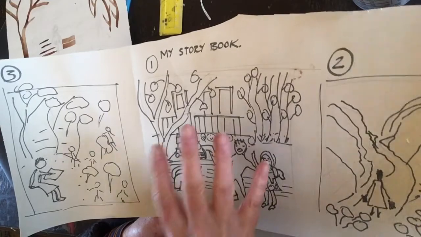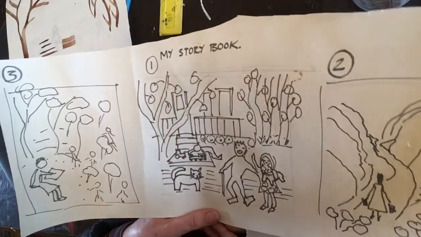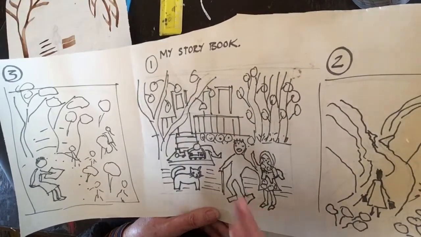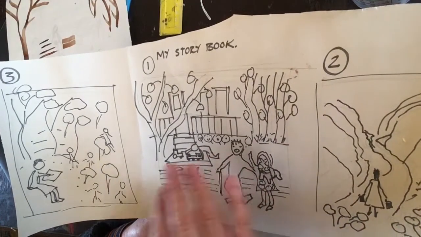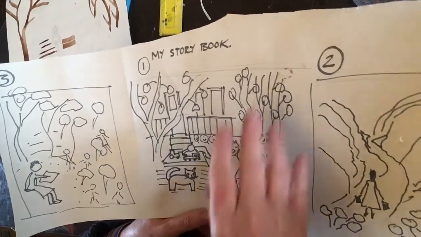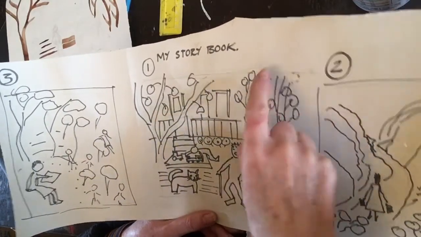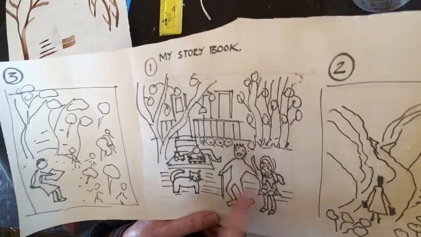So my first thing I'm going to do is have a bash at drawing that, and then probably in the next couple of videos I'll show you what else I'm going to do. What I have done here is really concentrate on a few elements to pull the picture all together. So I've got these apple trees, so there's lots of circles, and I've tried to repeat circles down here.